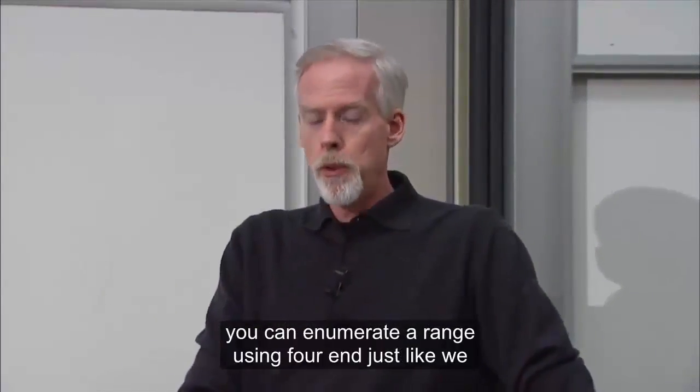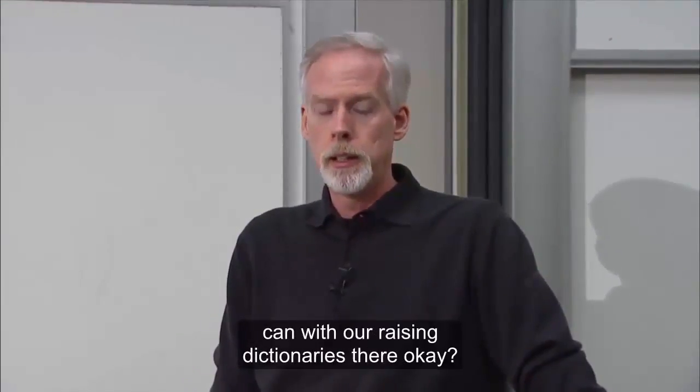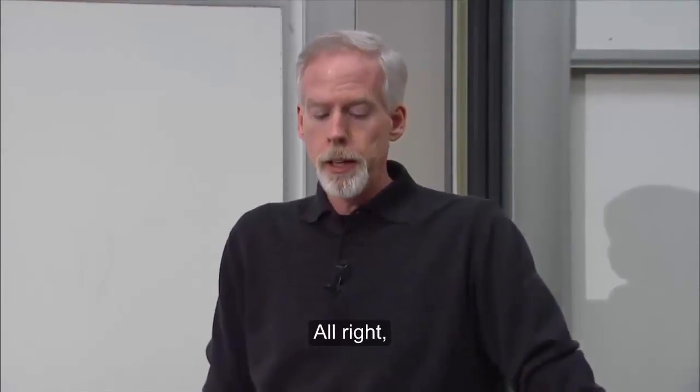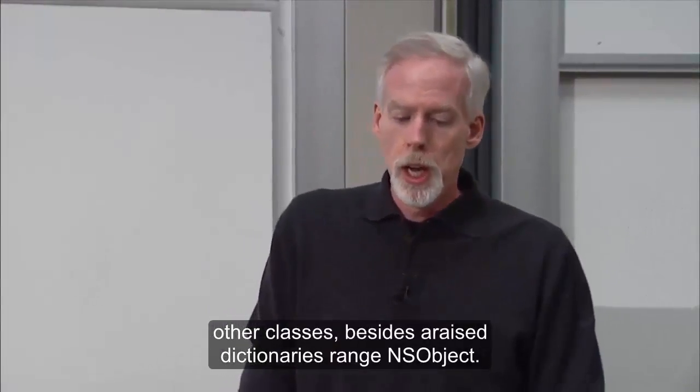And you can enumerate a range using for in, just like we can with arrays and dictionaries. All right, other classes besides arrays, dictionaries, and range.